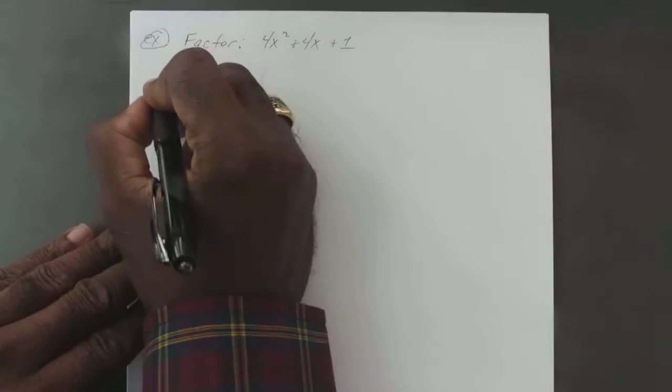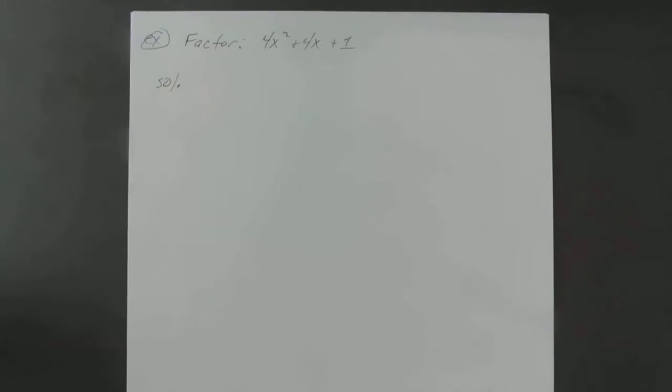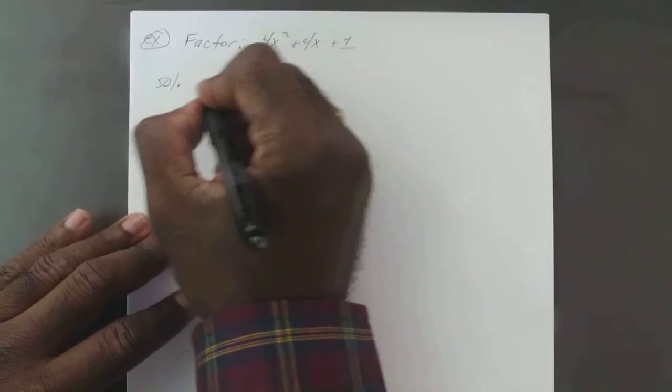Now in this case, we could use the a times c method, but again, that's a little bit lengthy. Whenever you can avoid it, it's best to avoid it.